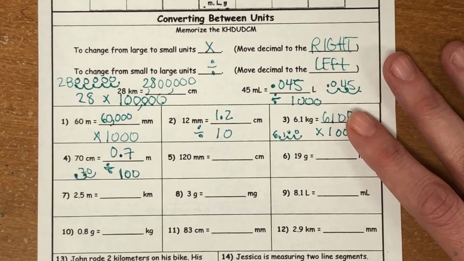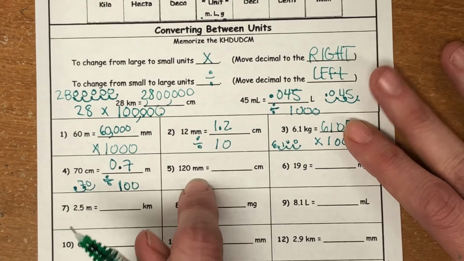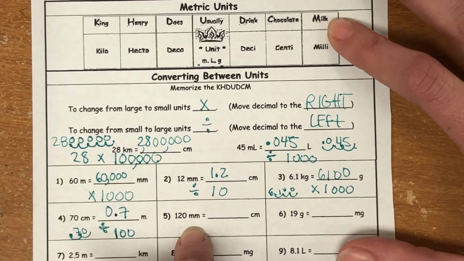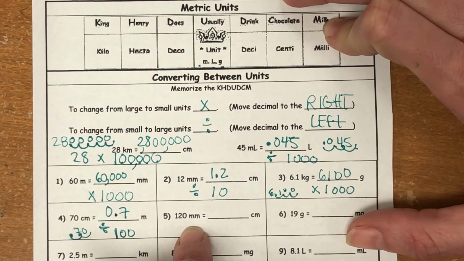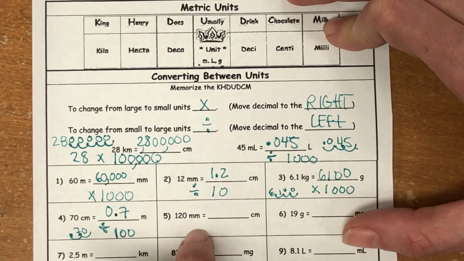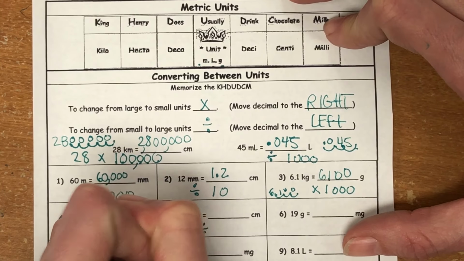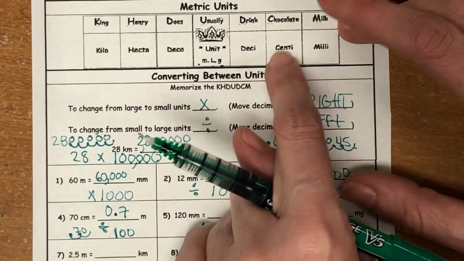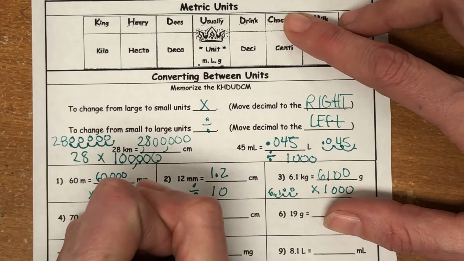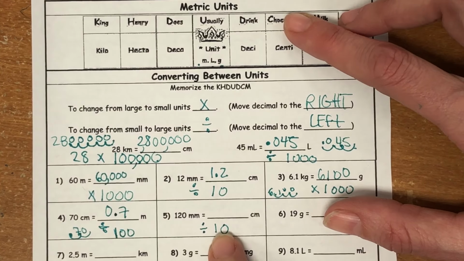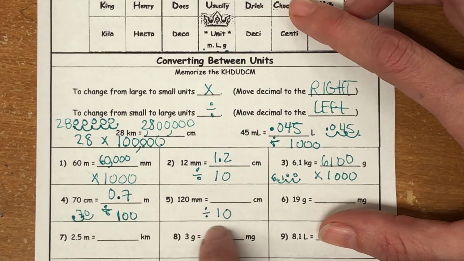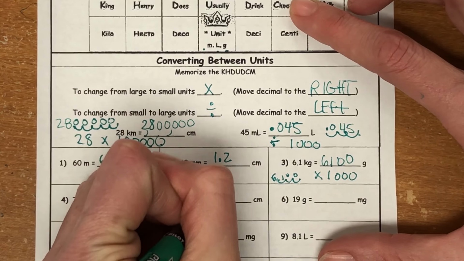Now I'm going to number 5, millimeters to centimeters. So those are millimeters, and I'm going to centimeters. So I'm going to the left. When I go to the left, I'm going to divide. So here's millimeters. How many times am I going? Once. So a 1 and 1 zero, that's 1 time. Okay, so 120 divided by 10 is going to give me 12.